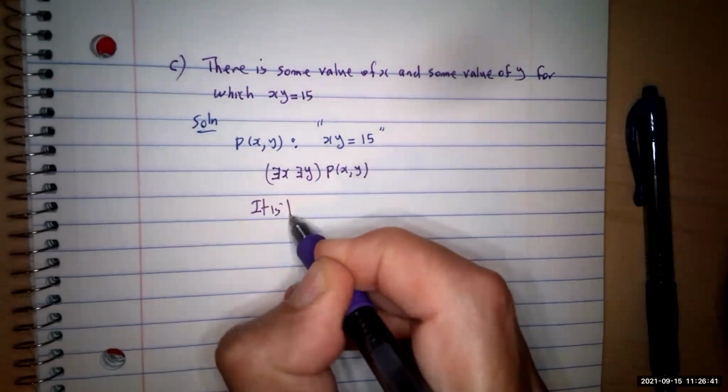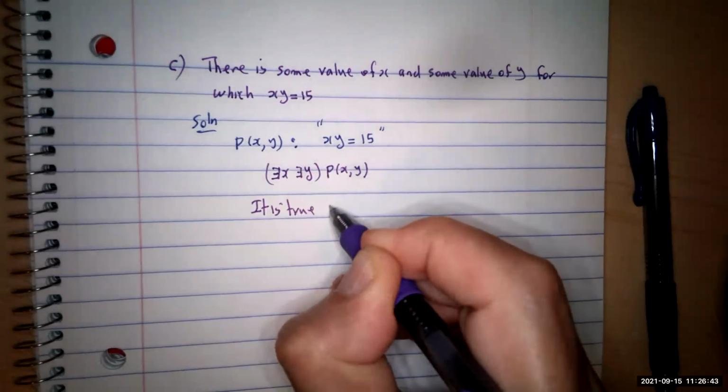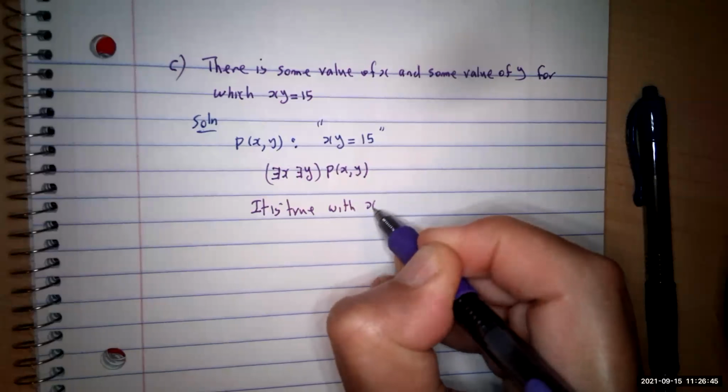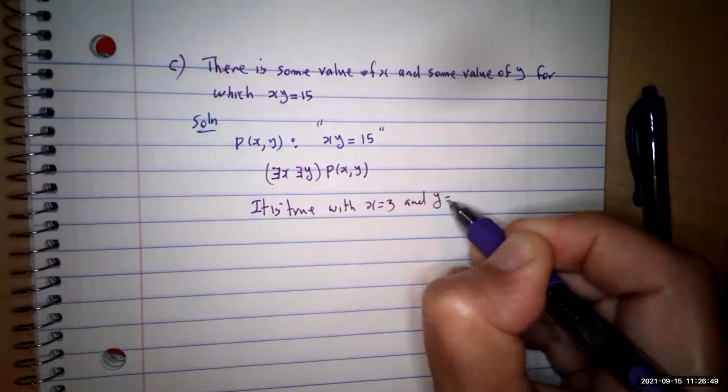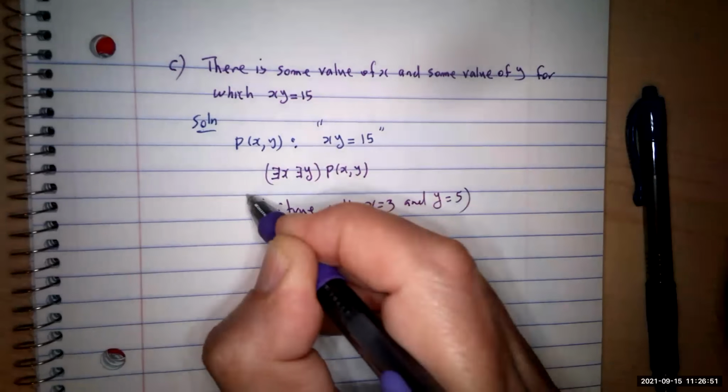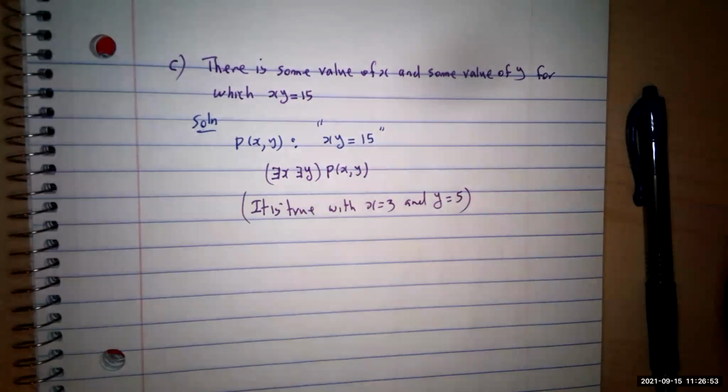Let's say we had x equal to 3 and y equal to 5, for example. So if they ask, as in your assignment, whether it's true or false, then you just answer that. Otherwise, you're done. Okay, any question? So that's how you work with the predicate and you put them together.